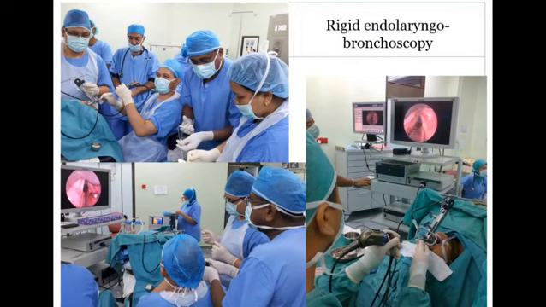So you can ventilate. Anesthesia is happy because they can ventilate the patient. We are happy because we can do surgery. Both of our hands are free to do the cutting, to do the lasers, to do the suction, to do any procedures. Okay, so the rigid endoscopy is meant for diagnostic, therapeutic at the same time.